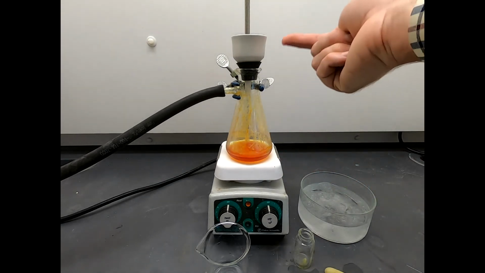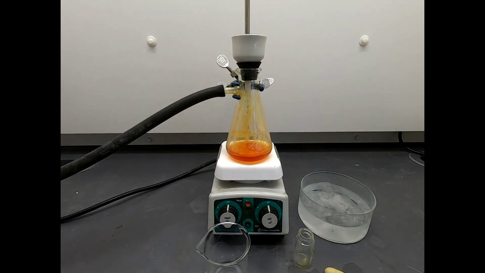But we've got a pretty decent amount of solid in the top, and hopefully that solid is our material with as few impurities as possible. Of course, we won't know that until we take an NMR of this product, we take a melting point, and we take a TLC to analyze exactly what this solid is that we isolated up top here.